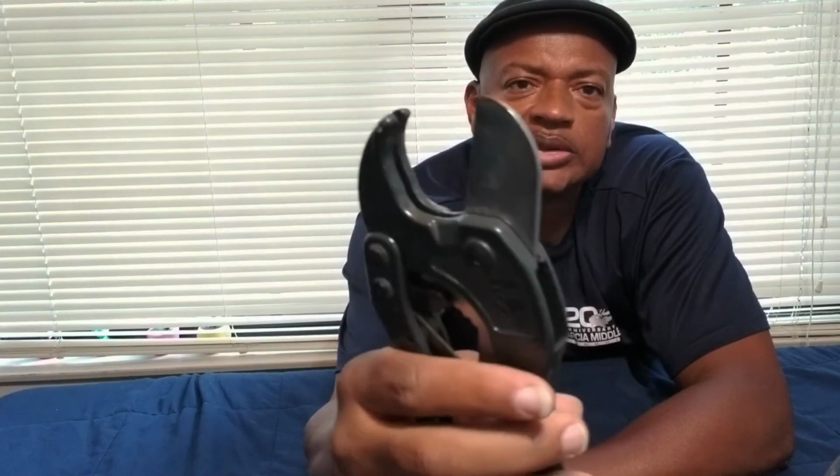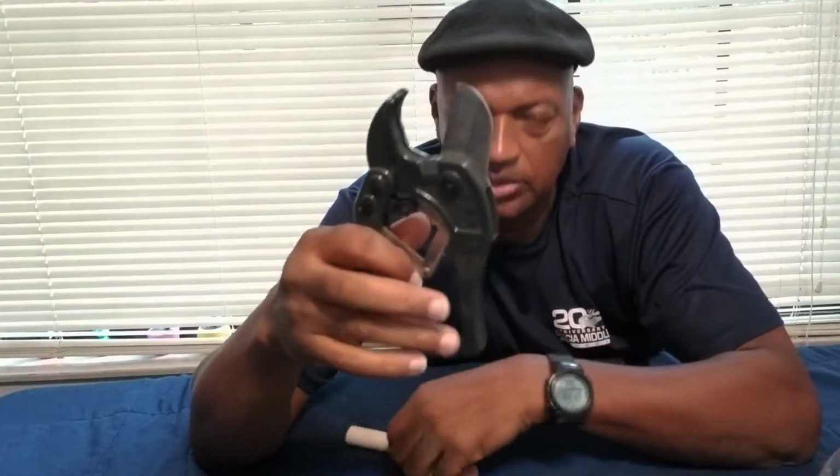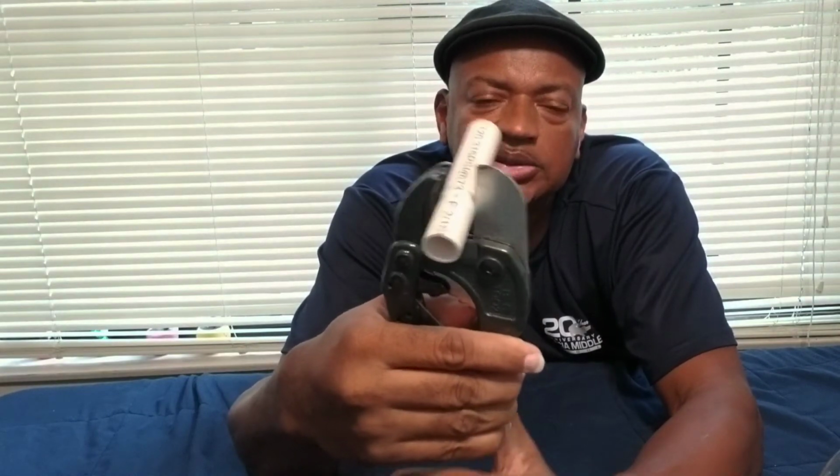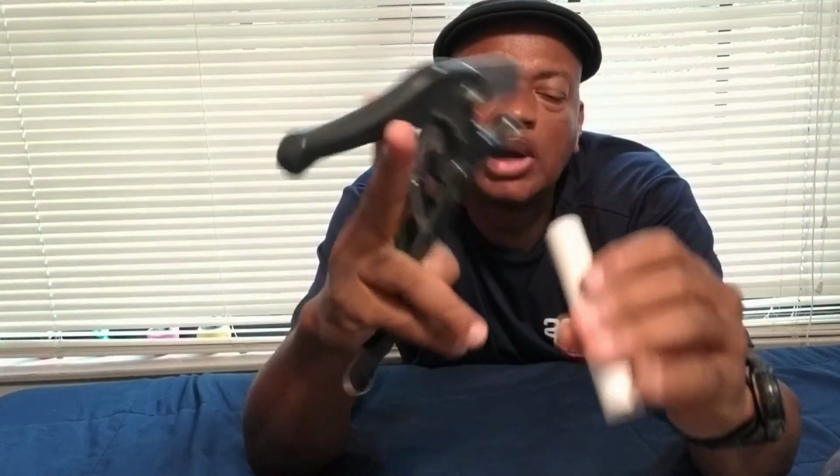And how it works, it has a ratchet mechanism, and as you squeeze it each time, the blade will advance against the cutting support and cut the PVC pipe. So what you do is you place the pipe inside your cutting tool, and each time you squeeze the trigger, the blade will sink into the PVC pipe, and believe me, it's not hard at all.